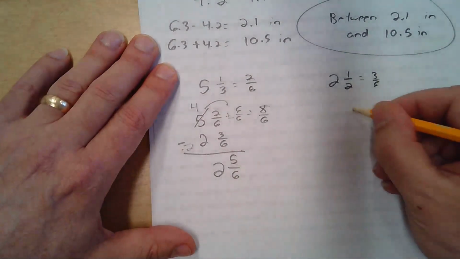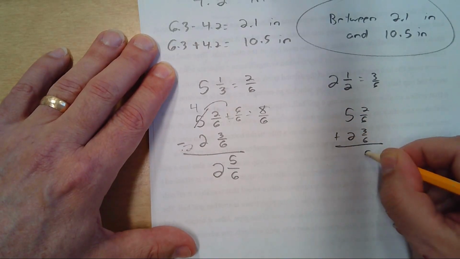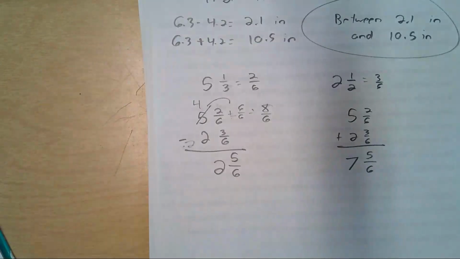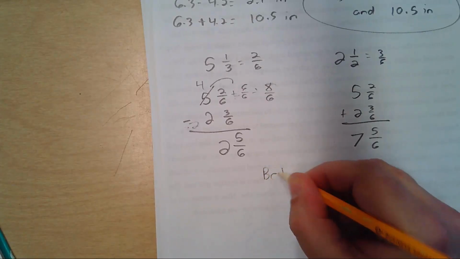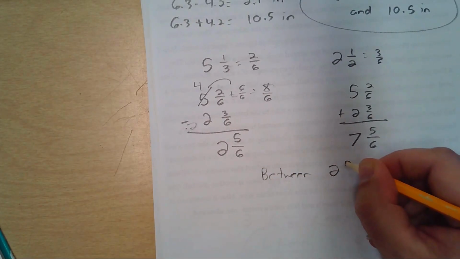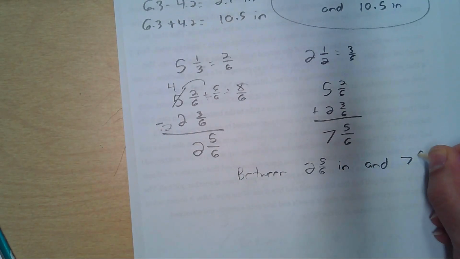And then the large end, add them together. 5/6 again. 7 and 5/6. So the range would be between 2 and 5/6 inches and 7 and 5/6 inches for that one right there.